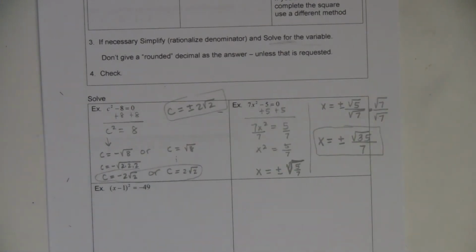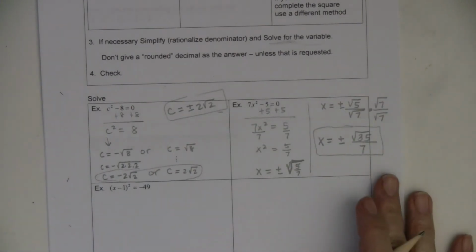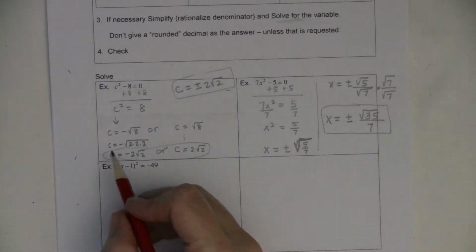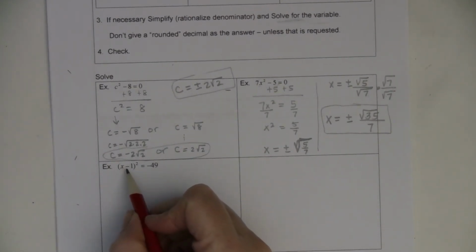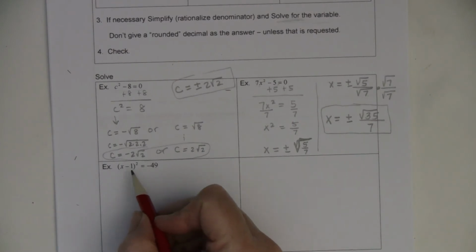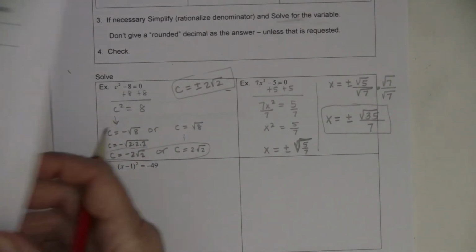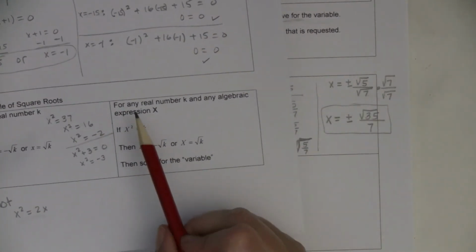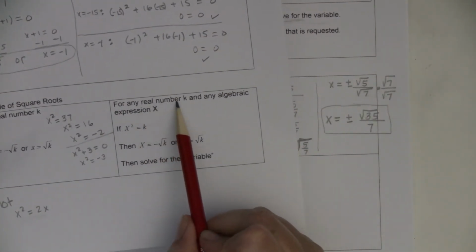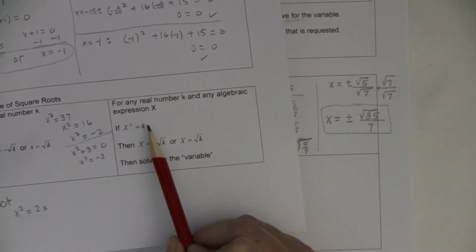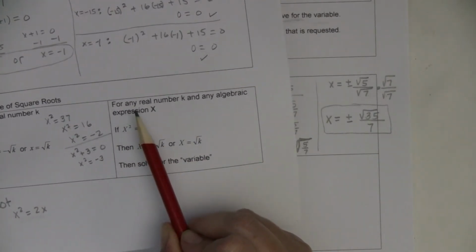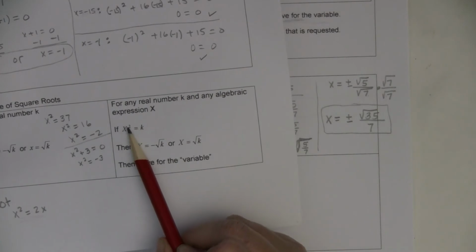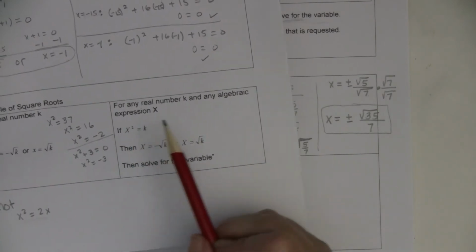Okay, so the next one, you notice that we don't have just simply x squared or c squared or y squared. We have x minus 1 squared. And that's what they were saying here. And I told you I would come back on that. They said for any real number k, so you have a real number k on the other side, and any algebraic expression x. So x is now representing an algebraic expression.